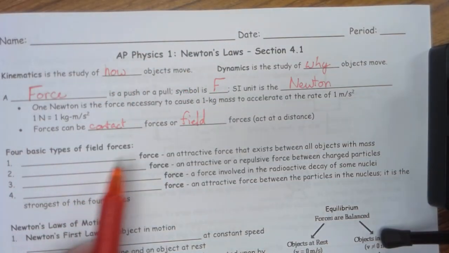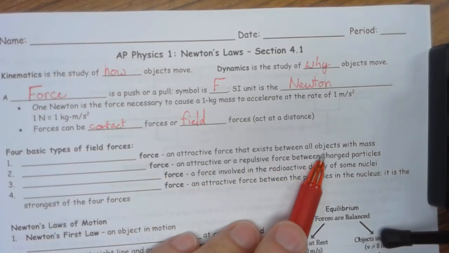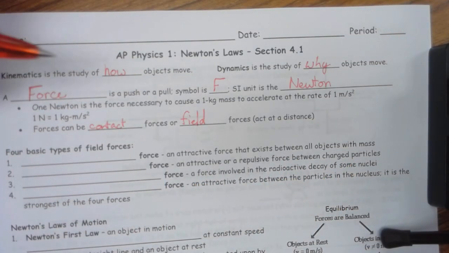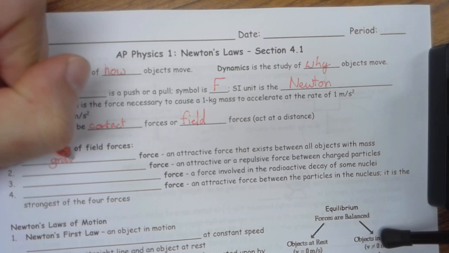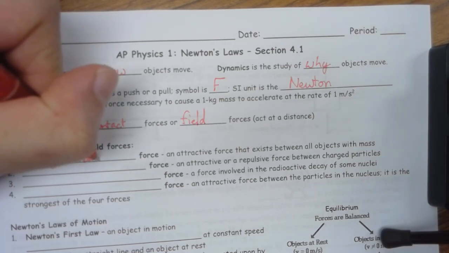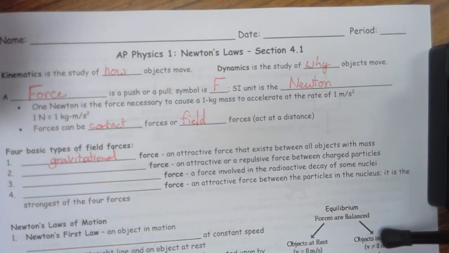Okay? There's 4 basic types of forces. We've got an attractive force that exists between all objects with mass. What are massful objects that are attracted? They have gravity. So gravitational force. That would be the correct part of speech. We're looking for an adjective.